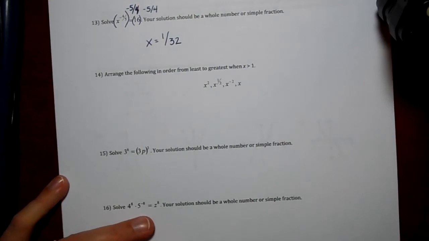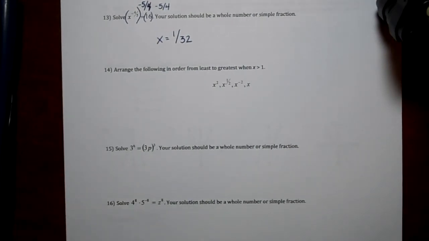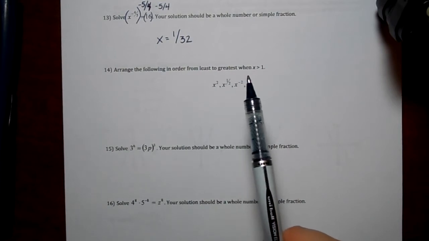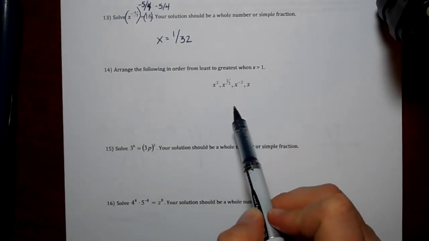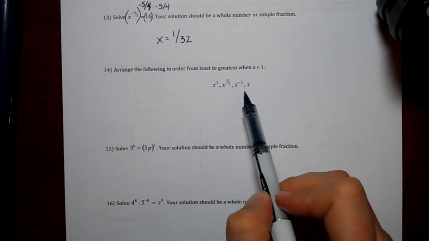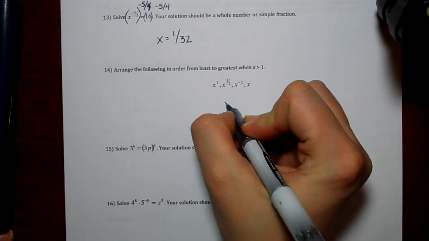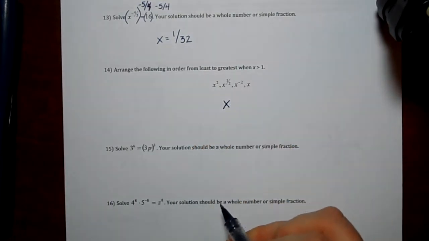Question 14 is really asking you to pull together a lot of information. This is asking you to take these functions or these values and put them in order from smallest to largest. So we have x squared, we have x to the 1/2, we have x to the negative 2, and then we have just x. So I'm going to kind of put x in the middle and compare everything to x. Just regular value of x.